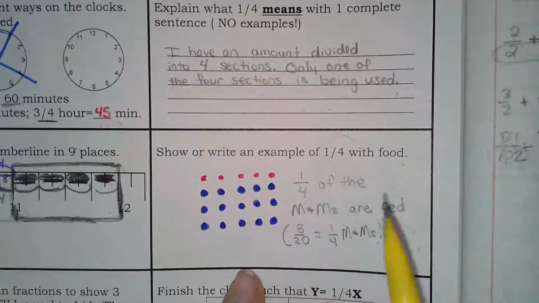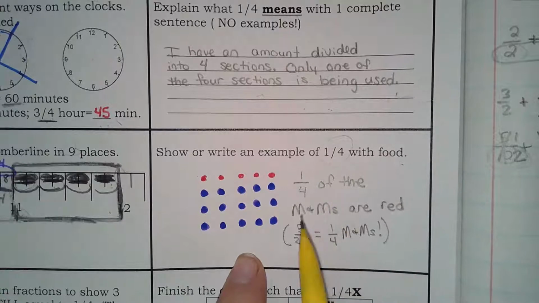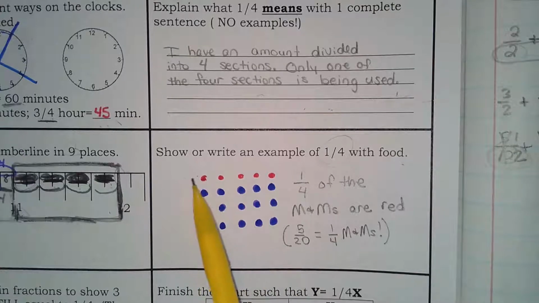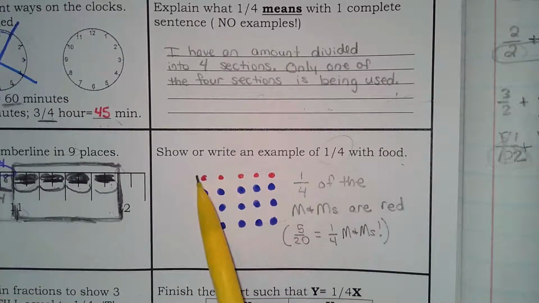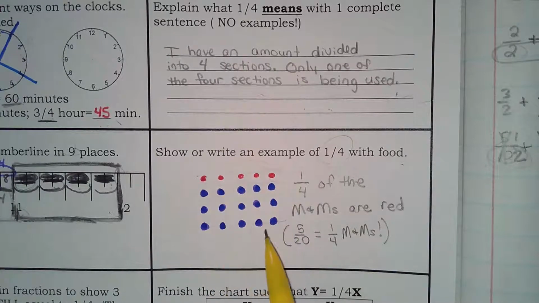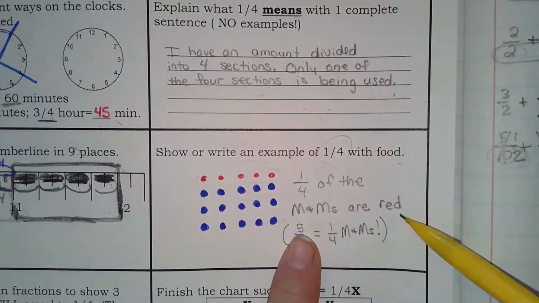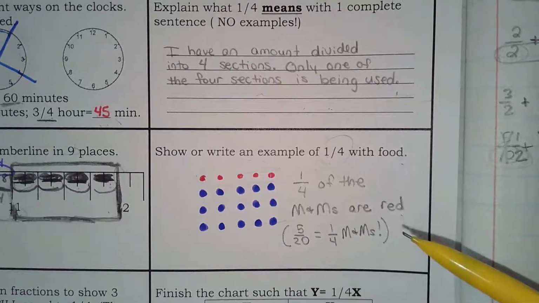I made my story with food probably a bit more complicated than yours was. Just looking at the colors though, you should be able to see there's 1, 2, 3, 4 sections that are the same size, and one of those 4 sections has red. So 1/4 of the M&Ms, because you know they're dots, so I called them M&Ms. 1/4 of the M&Ms are red.